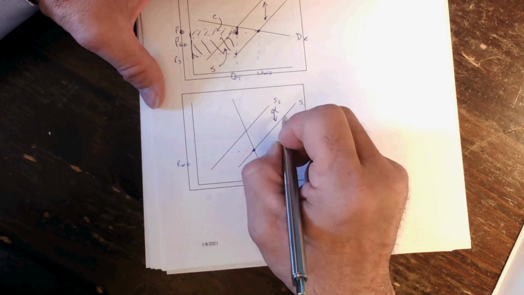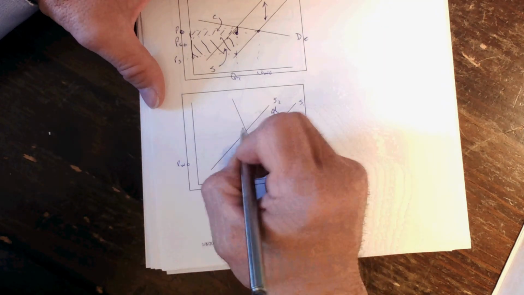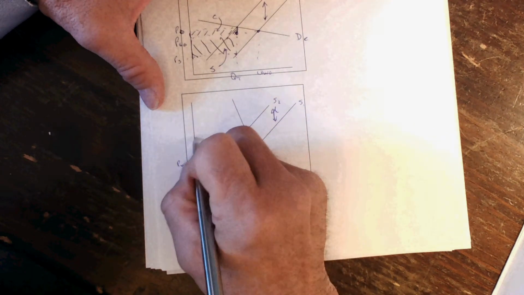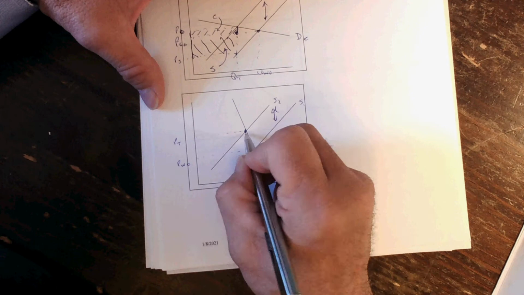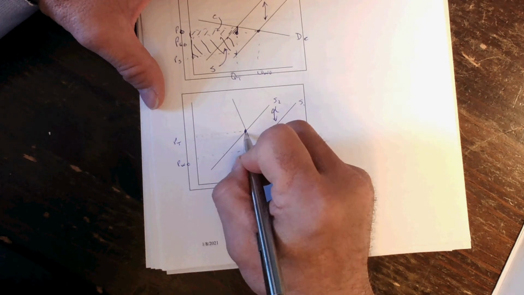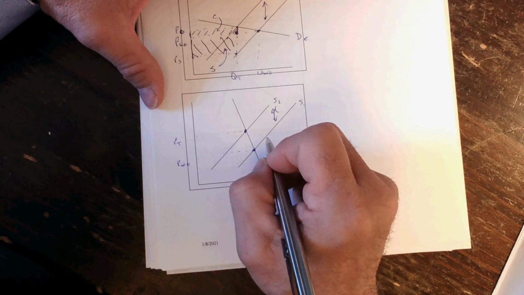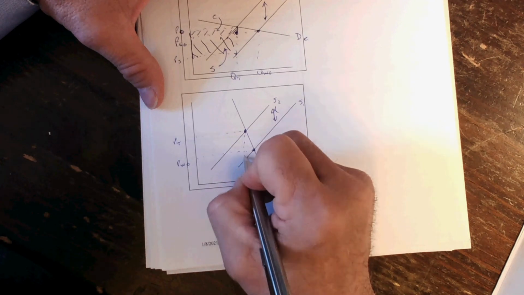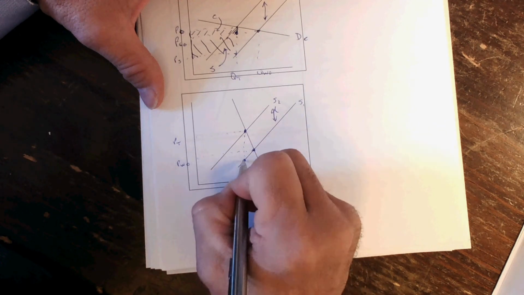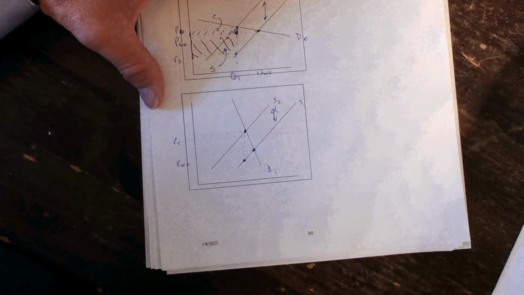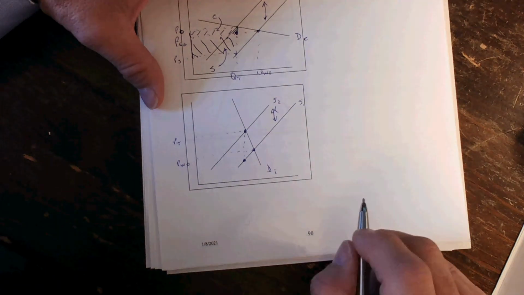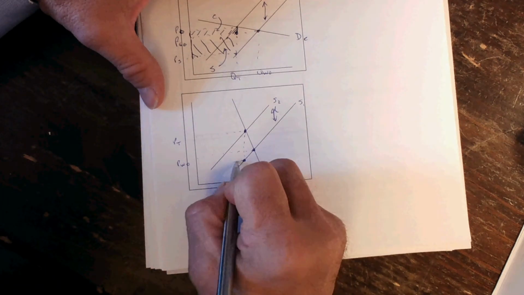That is in effect a cost of business. The business will raise its price as a result, to the price with the tax. We're going to shoot a drop down line to S1, and come over.